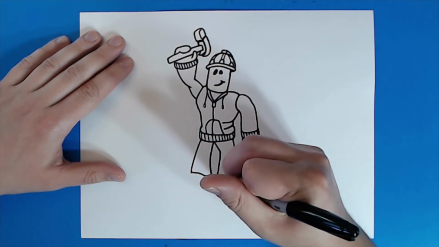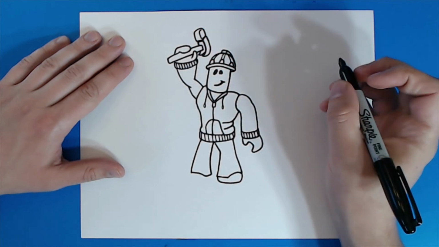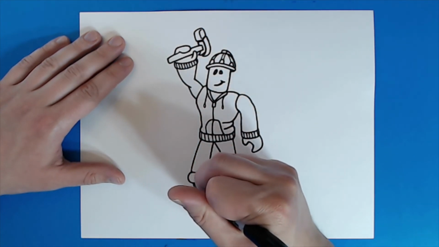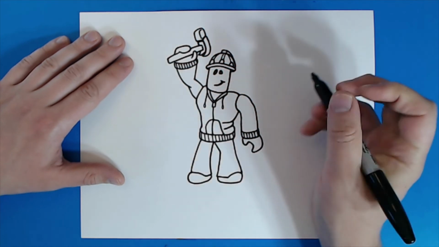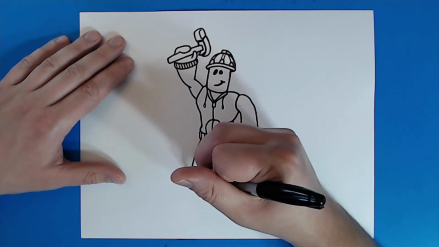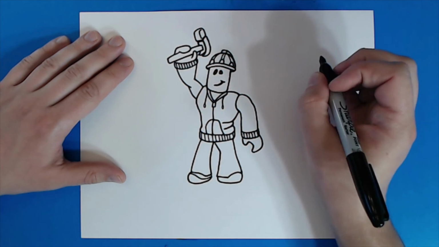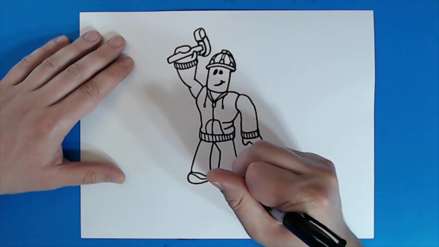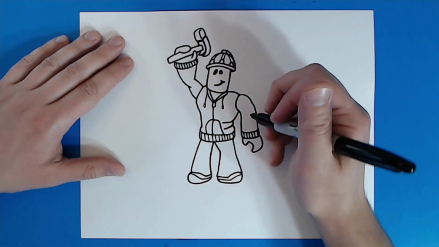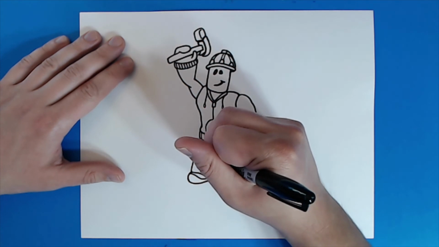Now for the shoes. So I'm just going to go down and then over and then come back up like this for one shoe. And then this time over here I'm going to curve out and then come right back up to here. Then I'm just going to draw a line that curves down and goes to here. And then I'll do the same thing on this one. Then I can add a few little lines where some of the clothes have some wrinkles and stuff in it.